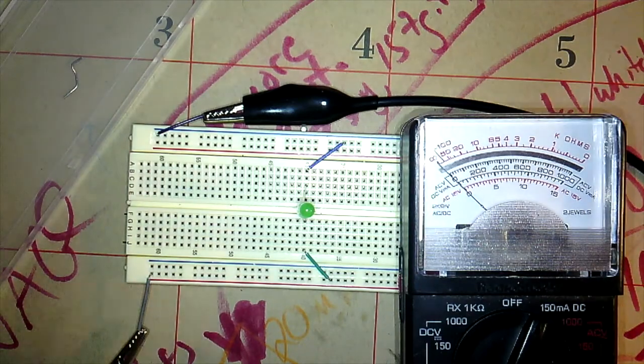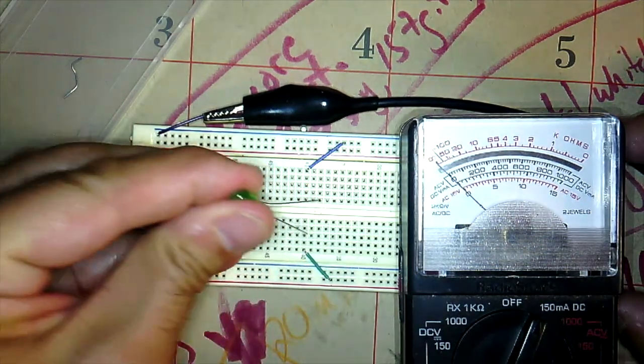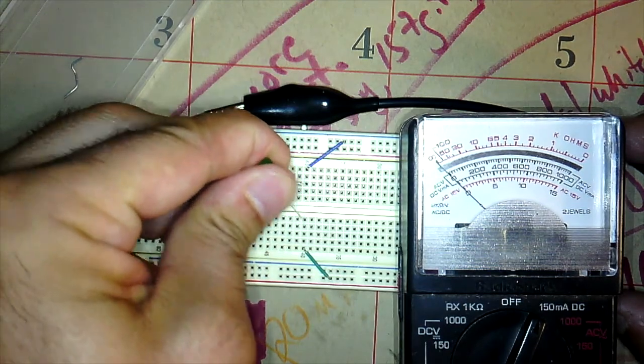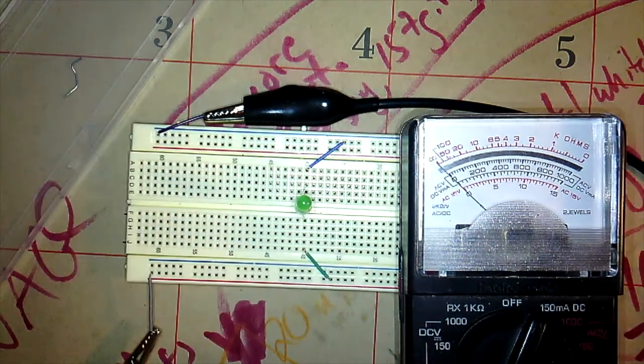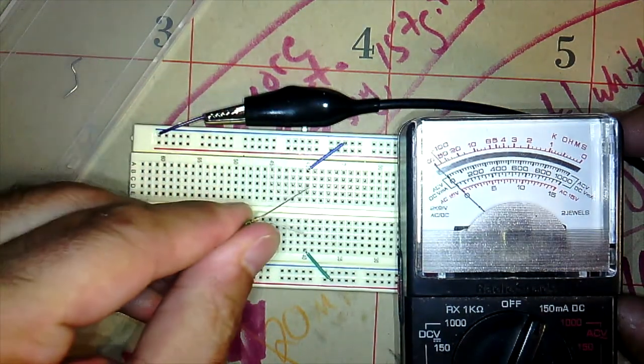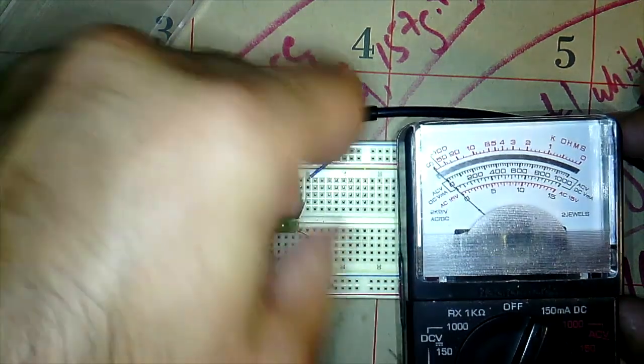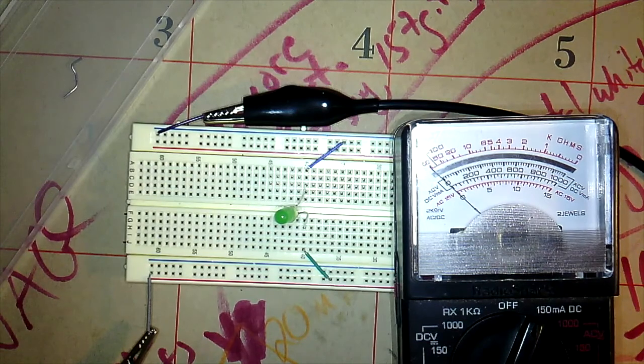If this is now a reverse biased diode, as you can see I took the long end and I'm putting it on the negative side, right? Because remember, the long end should go positive, and if I turn on my current, look, nothing happens. So again, the long side goes positive, and the forward biased LED will conduct.